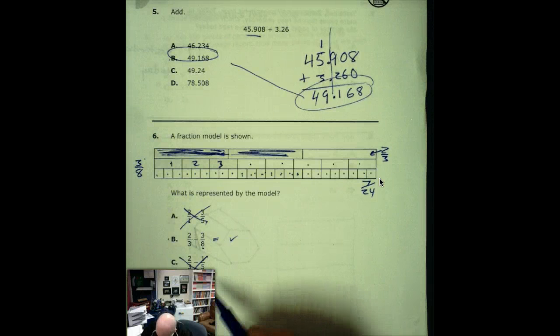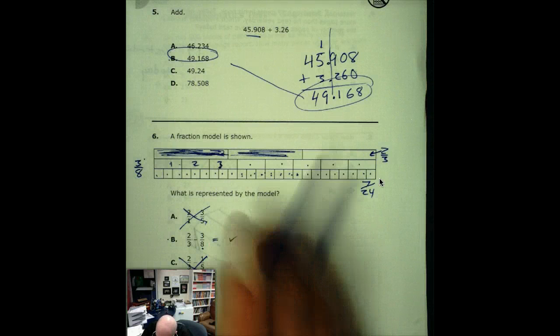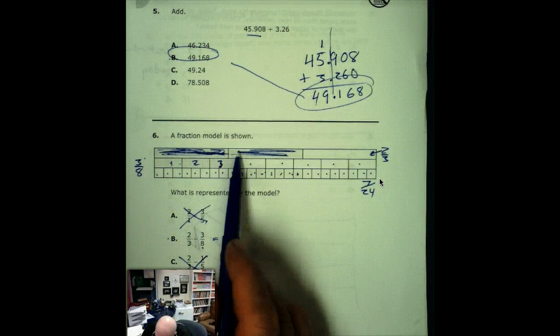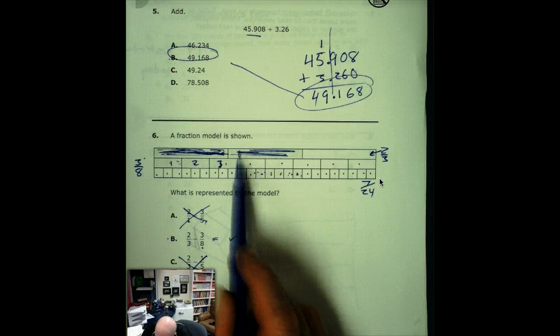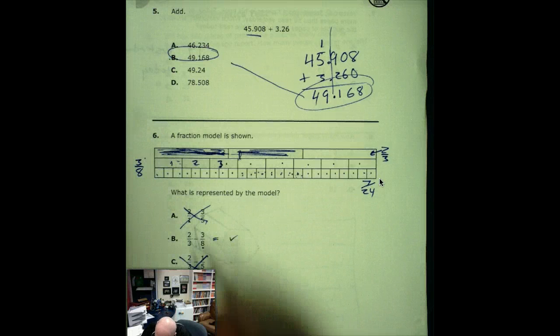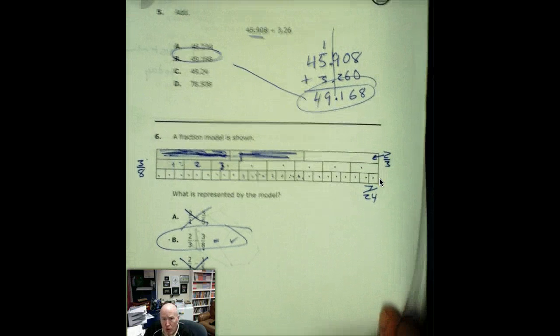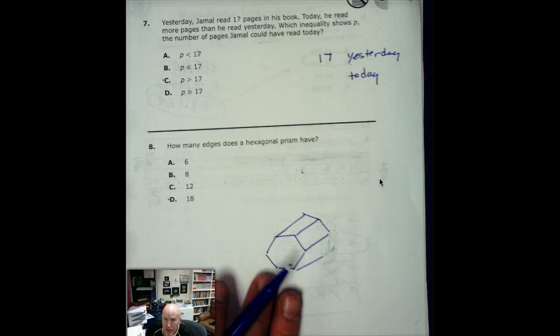3/8 minus 7/24. Well, here's the 3/8, but I'm not really taking the 7/24 from it. I've got that slid over, so I see the problem. 2/3 minus 3/8 leaves me this much left over because I used this much of it, and this much is left. All right, so this is the correct answer right here. Tough problem. Start with the answers when you get on those and work backwards if you can't figure out what they're doing. All right, yesterday Jamal read 17 pages in his book.